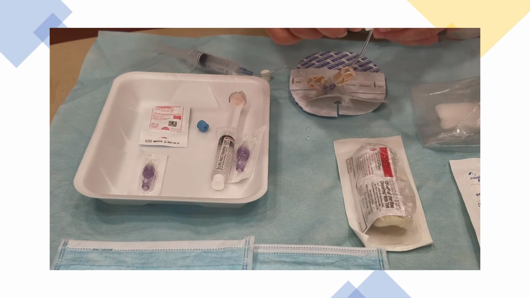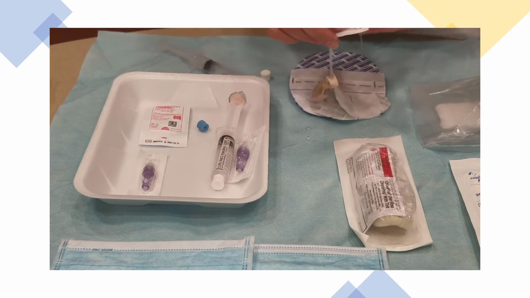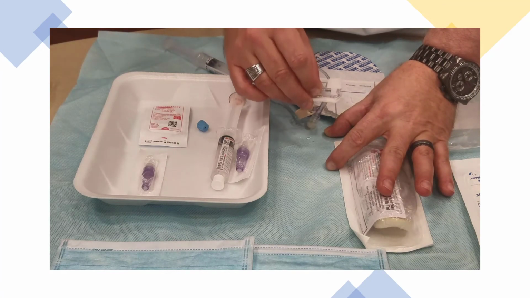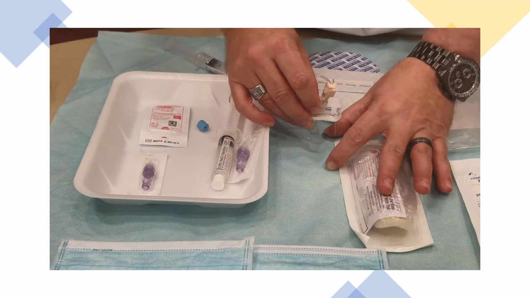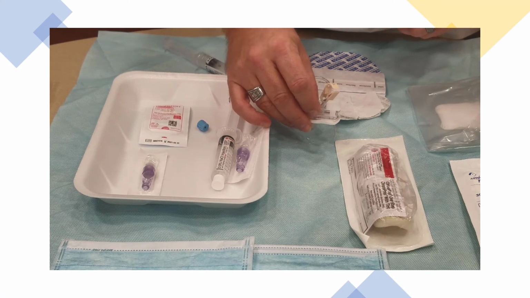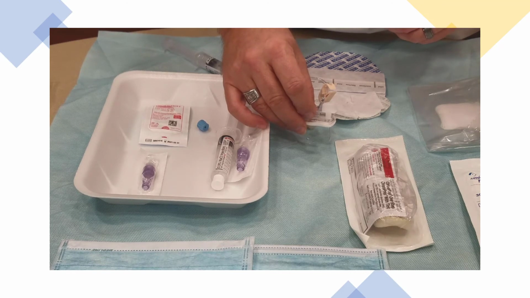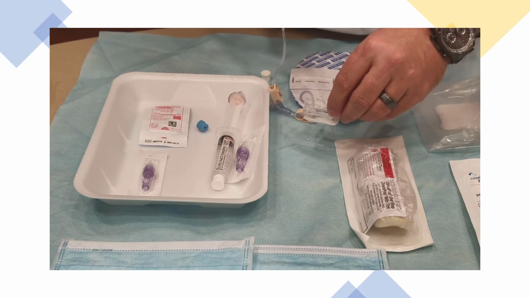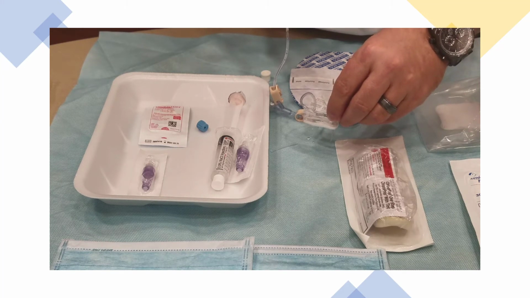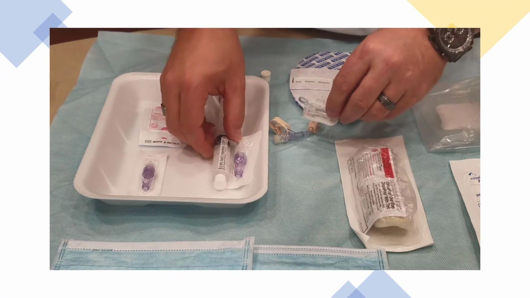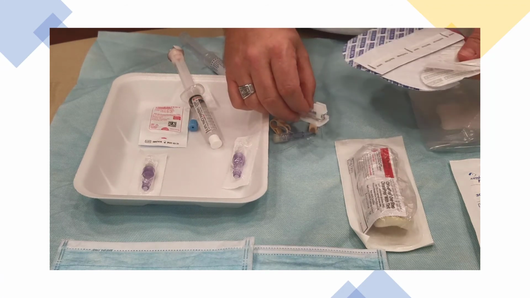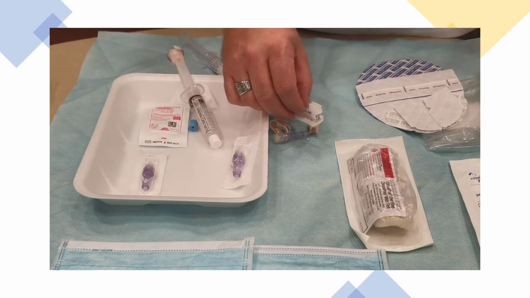You're going to access your site. Take off the cap, hold skin taut, 90-degree angle. You go down till you hit the back of the Cath. Once you get there, you're going to aspirate. As long as you have a blood return, you're good. Inject with a full 10 cc's and then flush again. Put your transparent dressing on along with the BioPatch first.